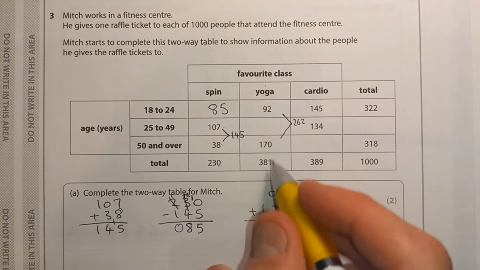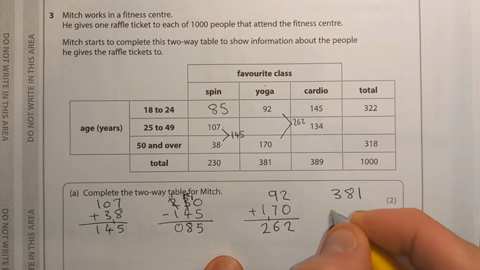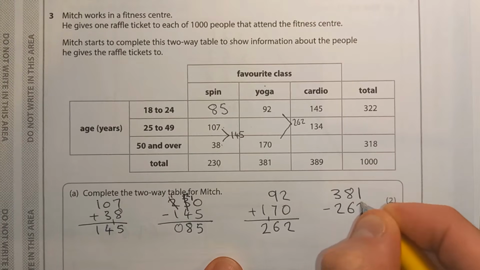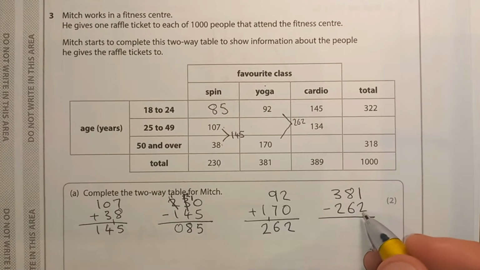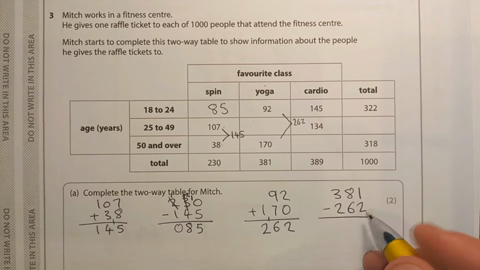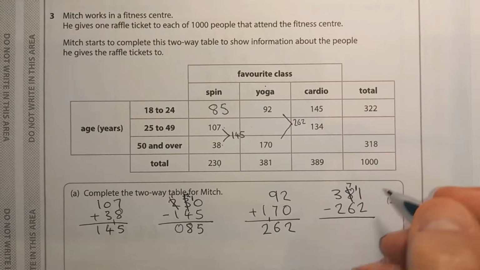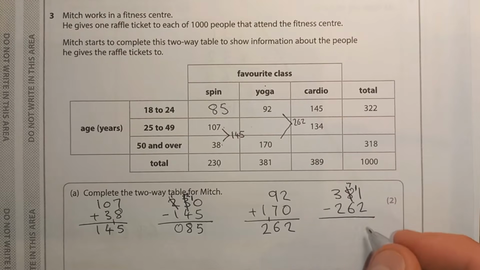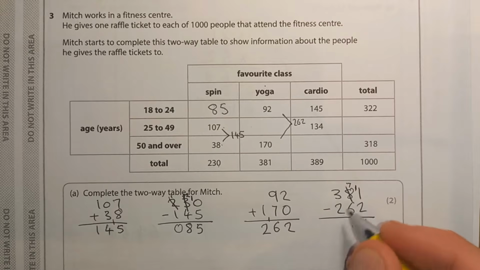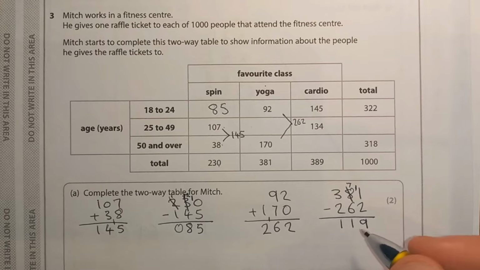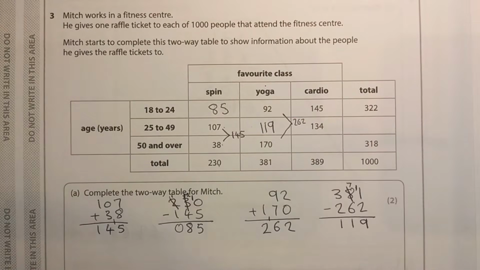If we want to know the missing number, we need to take it away from 381. So 381 minus 262. 1 take away 2. Remember, every time the number we're trying to take away is bigger, then we're going to need to reduce this by 1 and pass the 1 over. So now we've got 11 minus 2 is 9. 7 minus 6 is 1. And 3 minus 2 is 1. So we can put our missing number in here.